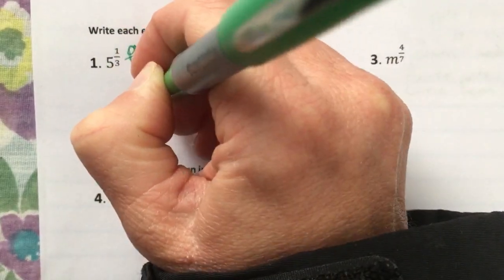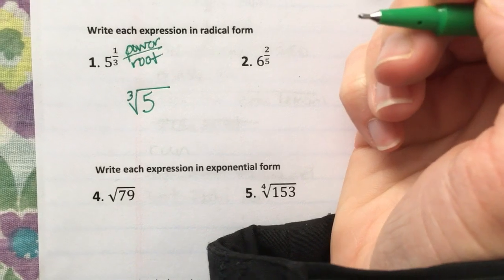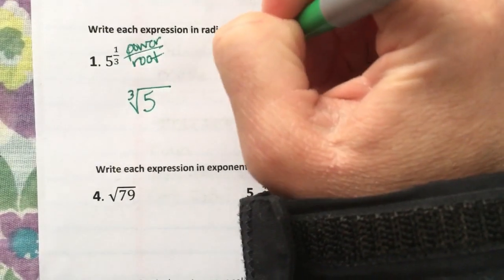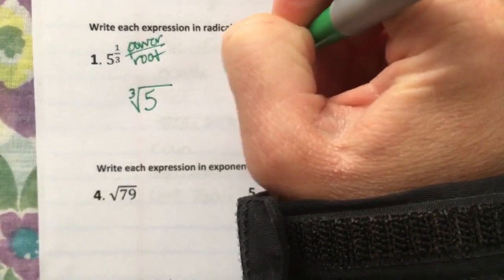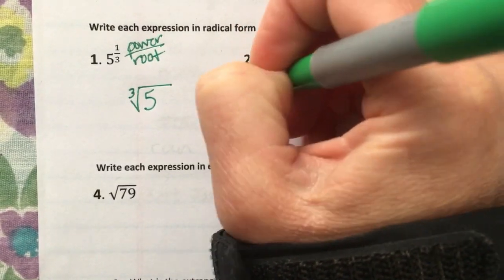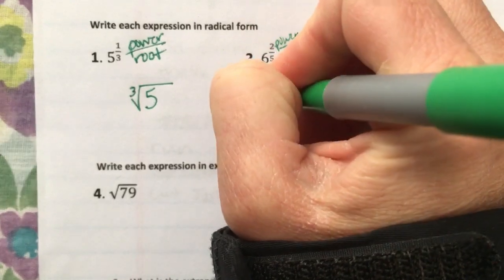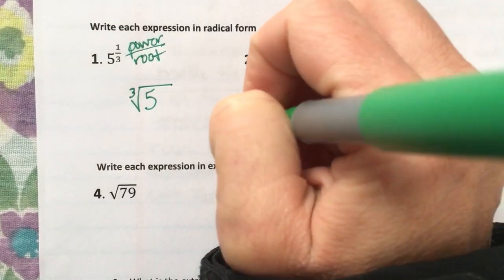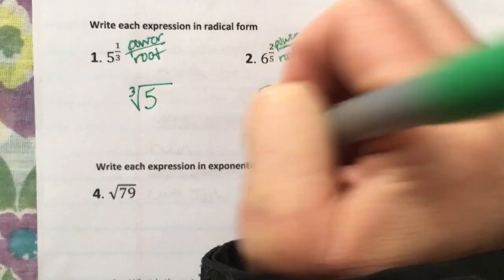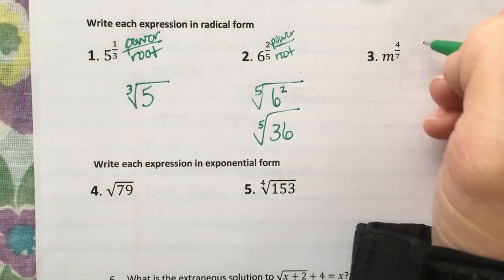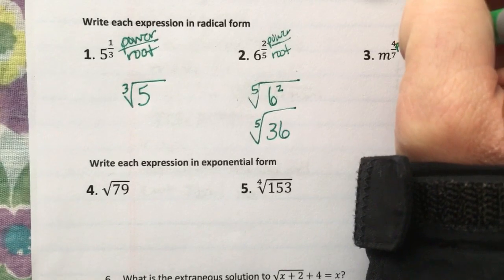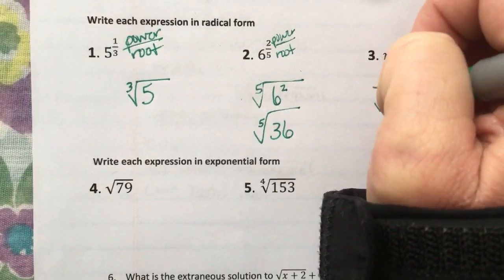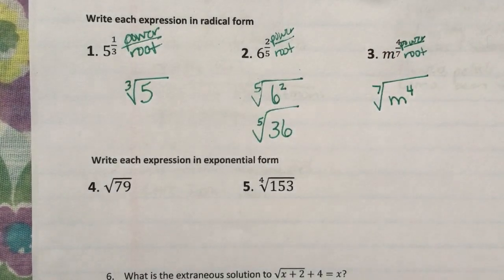And it's 5 to the first power, which I'm not going to put because you don't put the 1 if it's just to the first power. All right, let's do another one. So this is power over root. So it's going to be the 5th root of 6 squared. You could also write your answer as the 5th root of 36. Either one is fine. All right, number 3, we've got power over root. So it's the 7th root of m to the 4th.